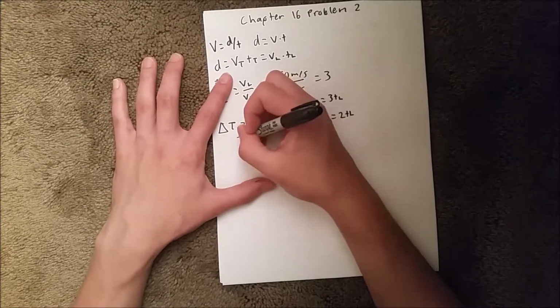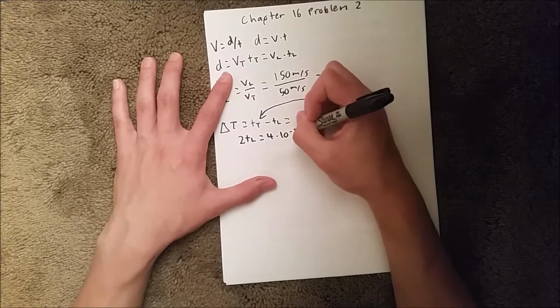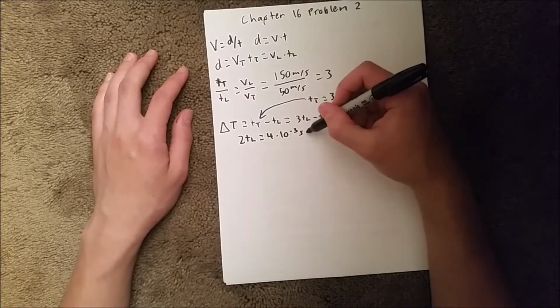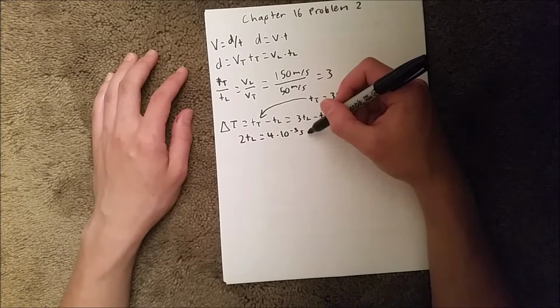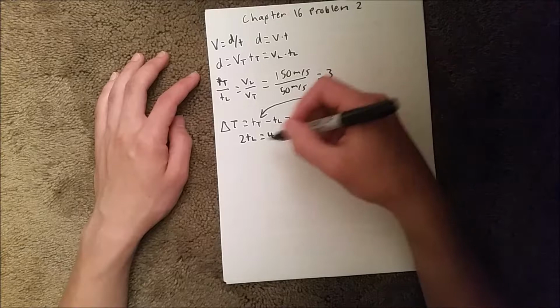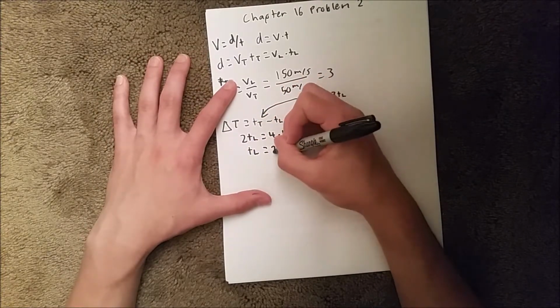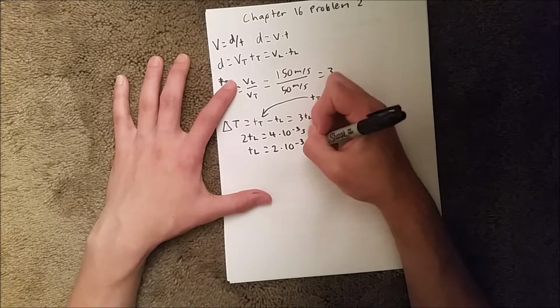So we can say 2TL is equal to 4 times 10 to the negative third seconds. That's just 4 milliseconds written in scientific notation with the unit seconds. So if we divide by 2 on both sides, we find that the time of L is equal to 2 times 10 to the negative third seconds.